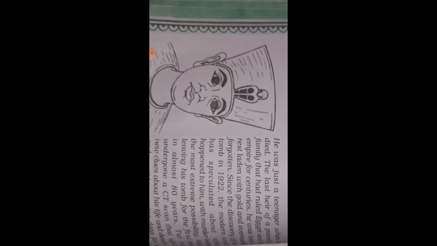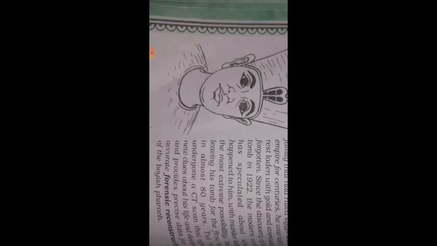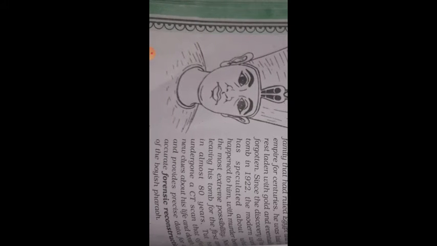So there was quite an extreme possibility that he was murdered. So at last it was decided that a CT scan should be done of his mummy so that it could finally be found out whether it was a murder or not.